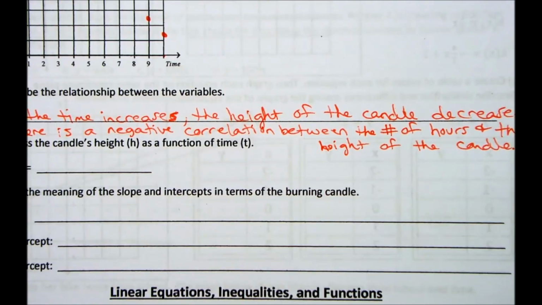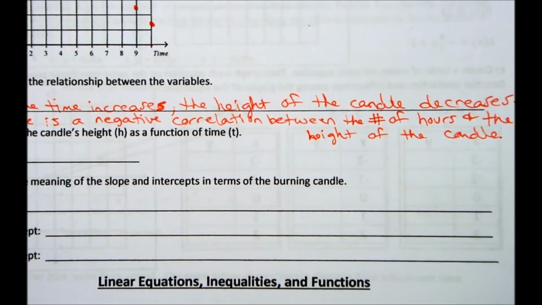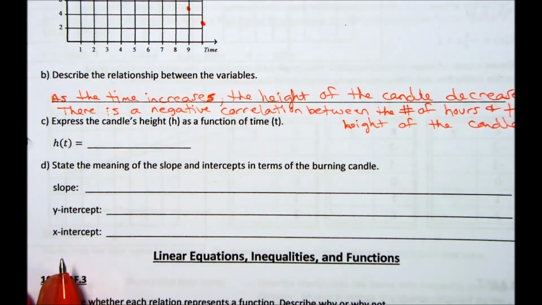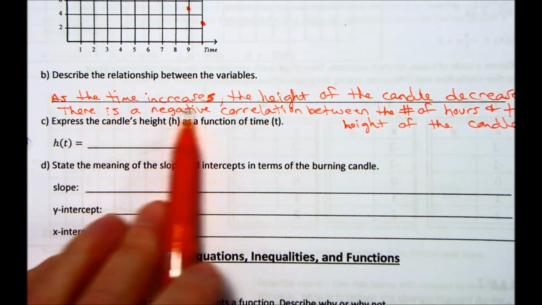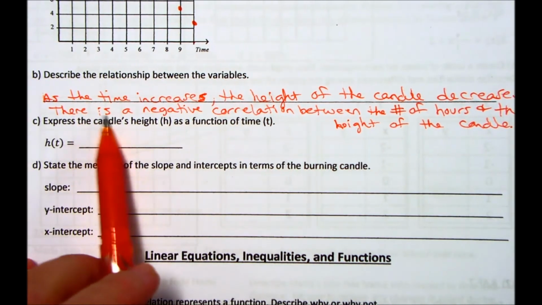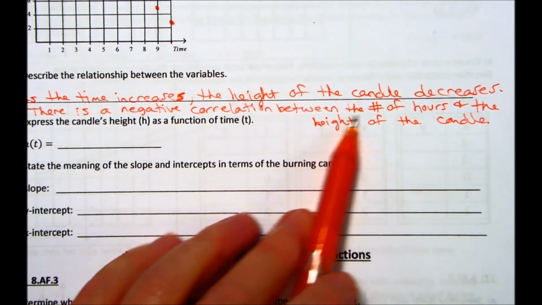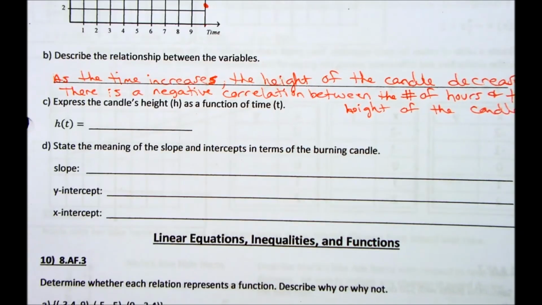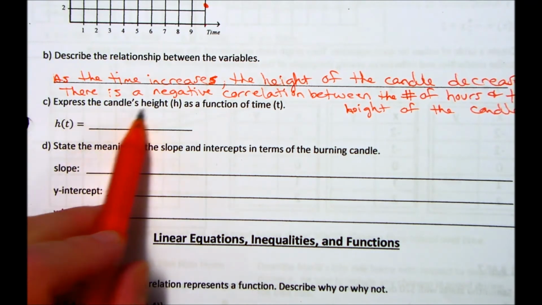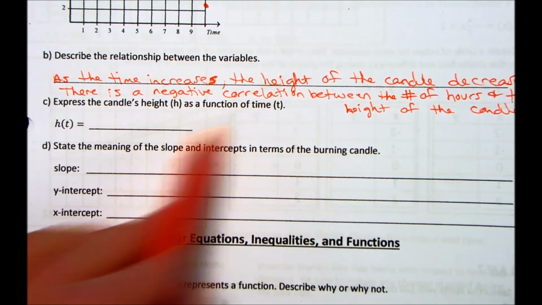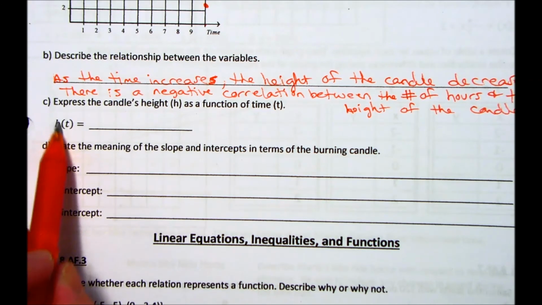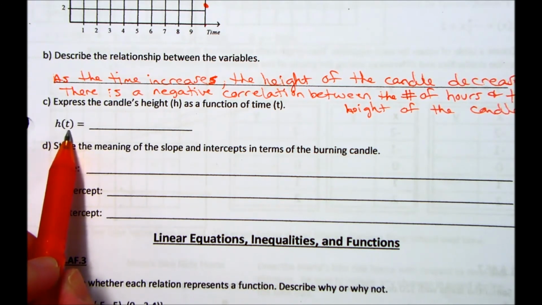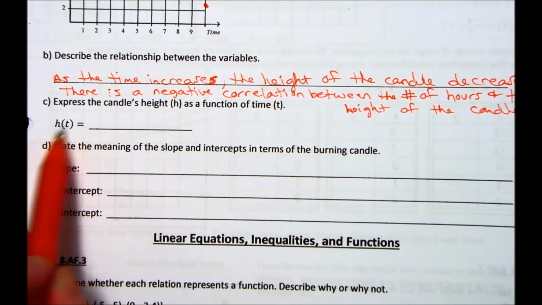All right, so there again, I'd rather include a little bit more description than not enough. So again, as the time increases, the height of the candle decreases. There is a negative correlation between the number of hours, which is basically our time, and the height of the candle. So a couple different ways. Now they want us to express the candle's height as a function of time. So h is the name of the function, t is your time that you're associating with the height.